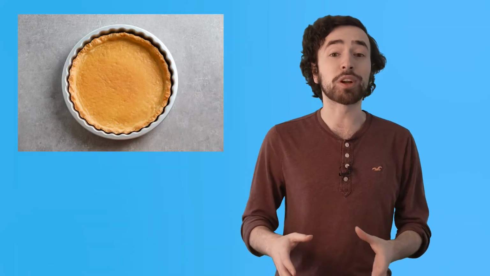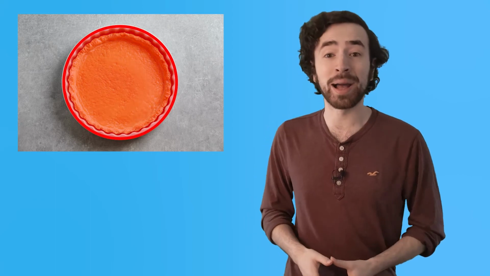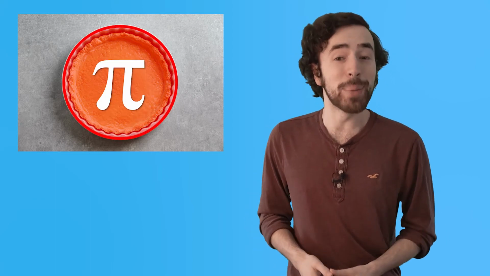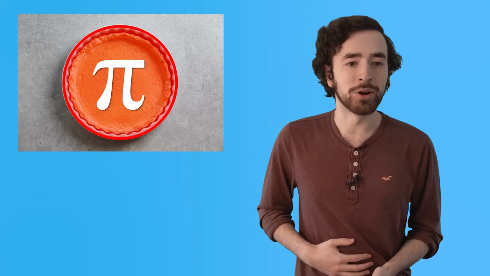That's right. If you want to figure out the area of your pie tin, you're going to need pi. Oh, okay, now I'm getting hungry.